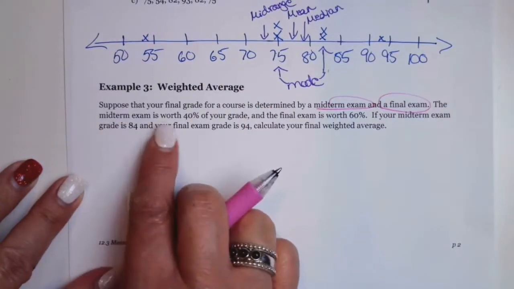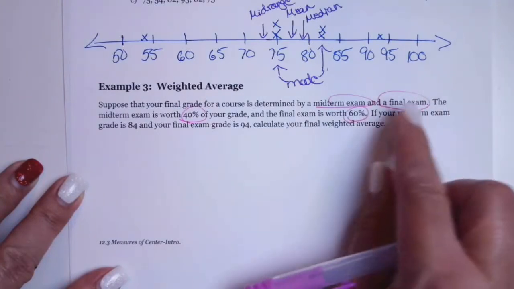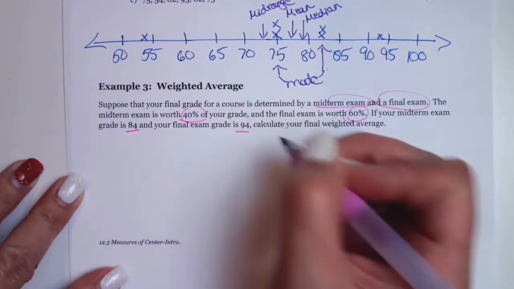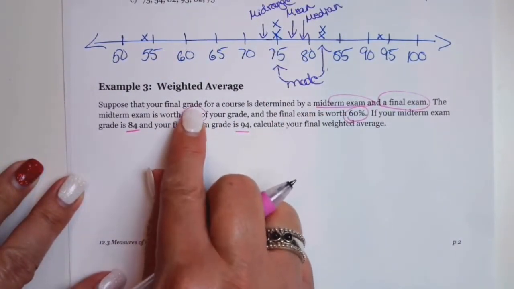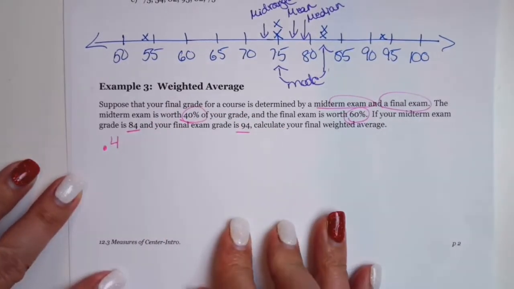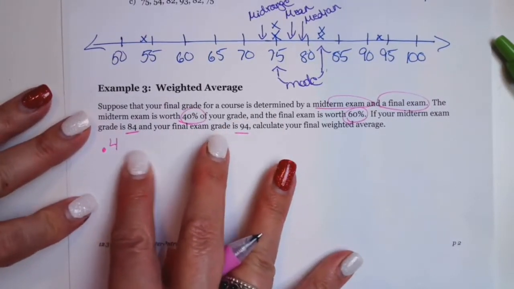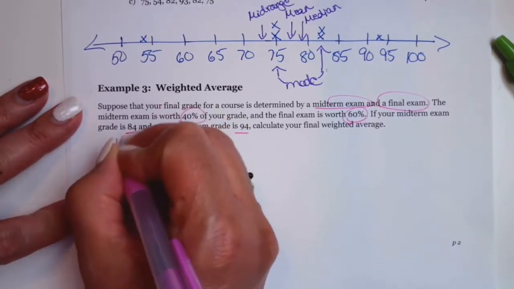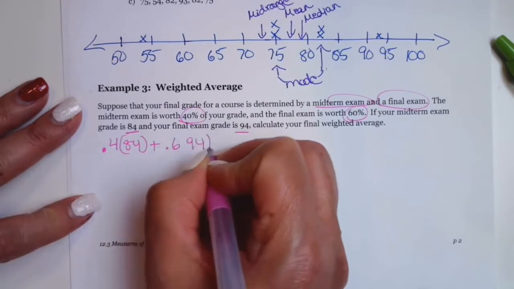The midterm exam is worth 40% of your grade, and the final exam is worth 60%. If your midterm exam is 84 and your final exam grade is 94, calculate your final weighted average. So 40% means that we divide by 100 to make it into a decimal. So 0.4, and midterm exam grade is 84. So 0.4 times 84 plus 0.6 times 94.